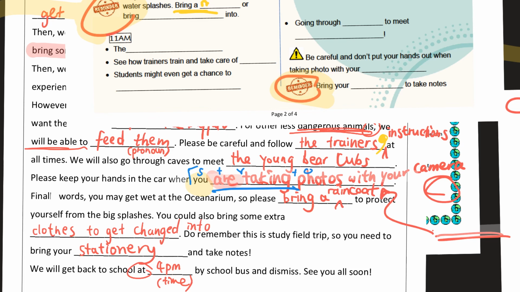So we need to sign off this letter. Here, at least in my group, a lot of you get it wrong. You normally will sign your name here, Chris Wong, like this, but be careful because this time round we are writing an email.